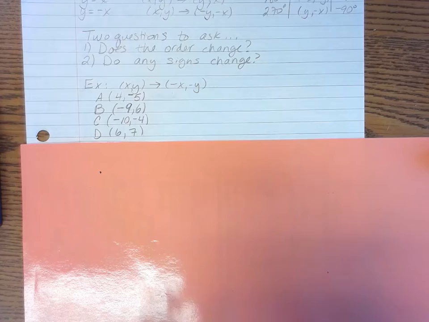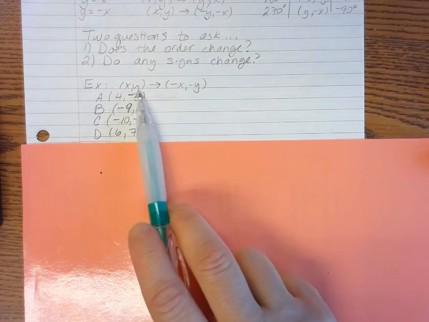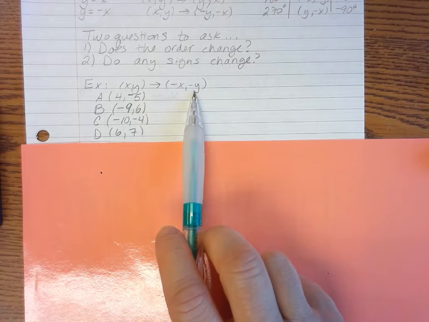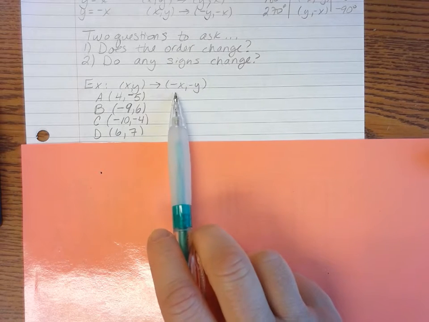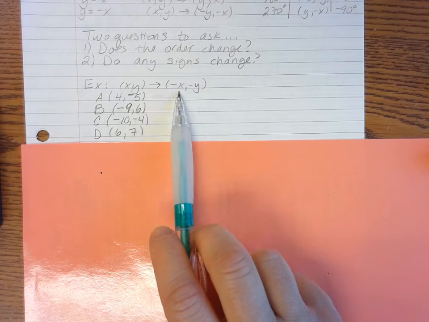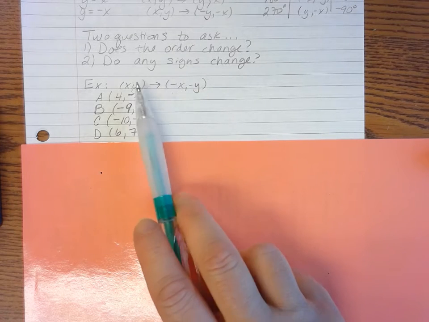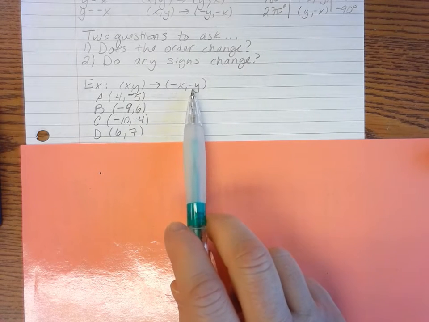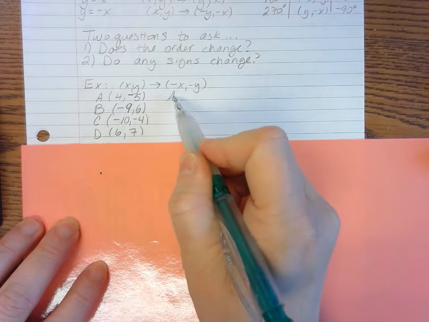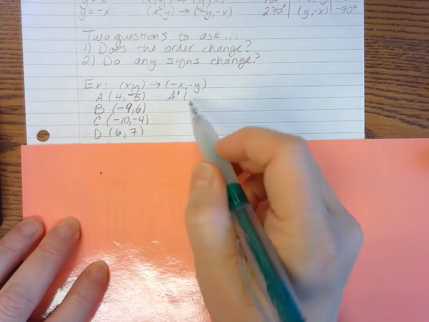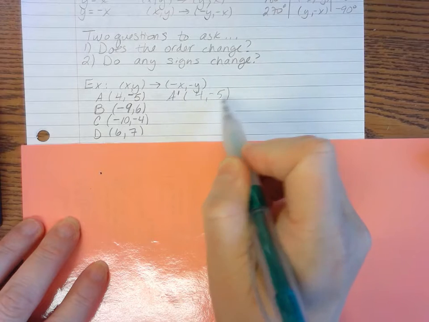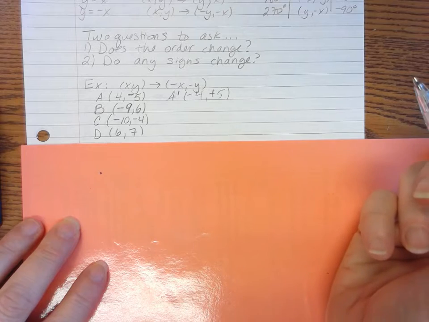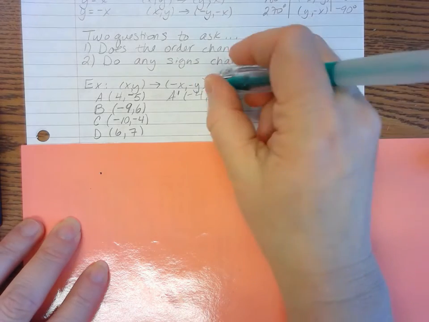So for our first example here, our mapping is xy maps to negative x comma negative y. So again, I ask myself the question, does the order change? I look at the order, x is first, so no, the order does not change. Do any signs change? I look for negative. So both of these have a little negative, so that means both signs change. So when I make a prime here, I'm going to keep the order the same, but I'm going to change both signs. So this would become positive 5, and of course you don't have to leave that positive. You could erase that and make it just a 5.